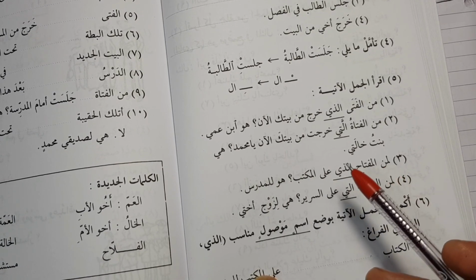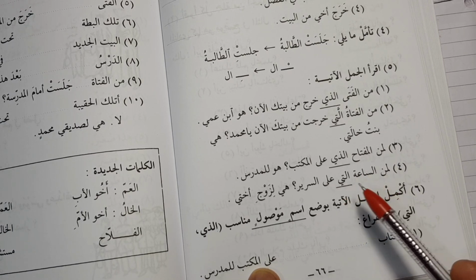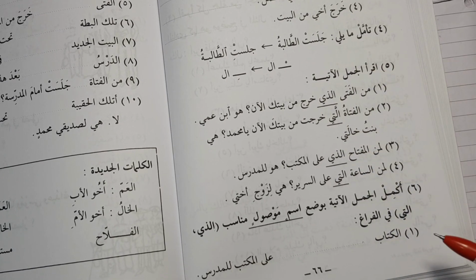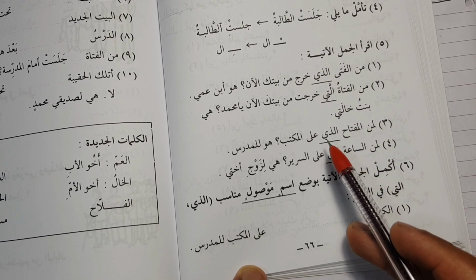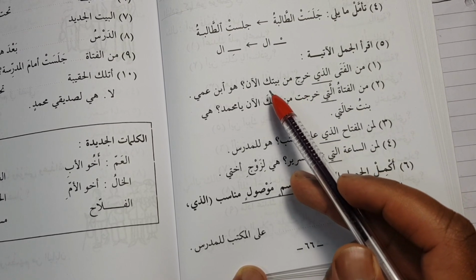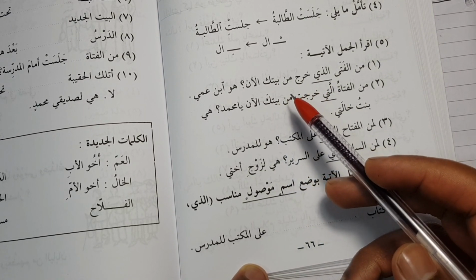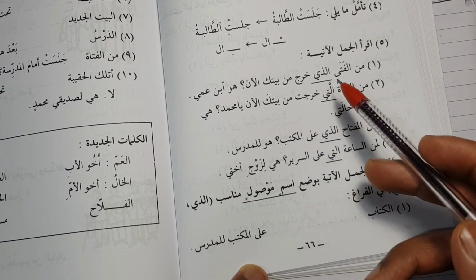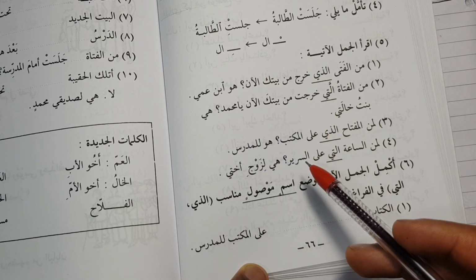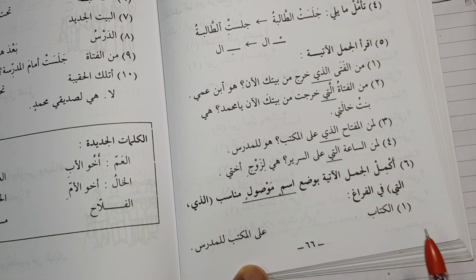Al-miftahu alladhi, the key, which. Mudhakkar. As-sa'atu, the watch, which. Mu'annath. So alladhi and allati. Allati is new. This is the feminine version of alladhi. So it always has to have all of the asma al-mawsula. As we mentioned, they have to have a silatul mawsul, a sentence that comes after it. And this sentence can be jumla ismiya or jumla fi'liya, or could even be a shibhu jumla, phrase. So alladhi kharaja min baytika al-ana. All of this is the silatul mawsul. You should be able to identify where the Silatul Mawsul starts and where it ends.